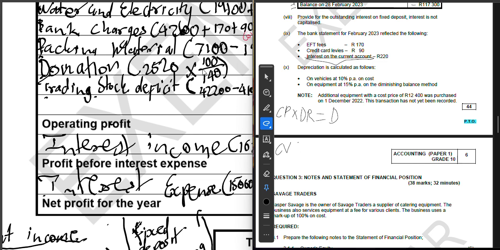Now, carrying value, we're going to say carrying value multiplied by the depreciation rate multiplied by the number of months. This will give you the depreciation. I don't know what's going on with my pen this side, but this is going to give you depreciation. Same thing here, it needs to be multiplied by 12 months. So it's 12 over 12, which is 1.